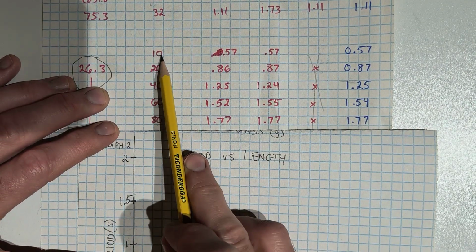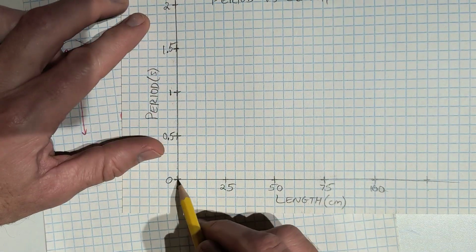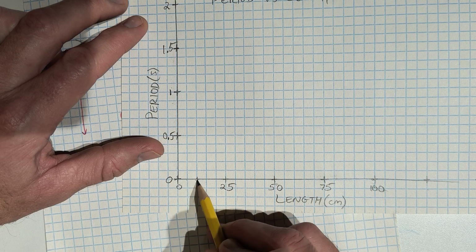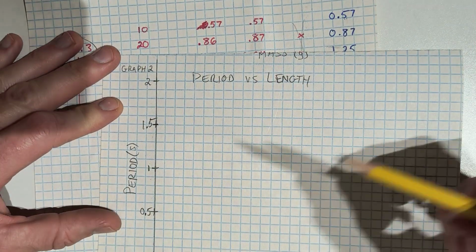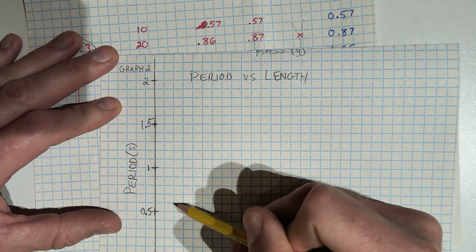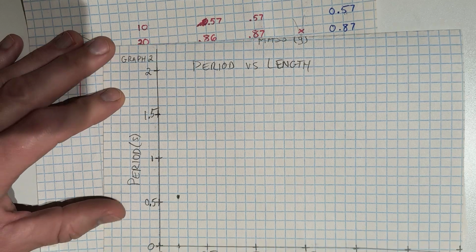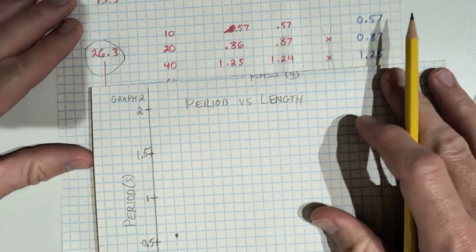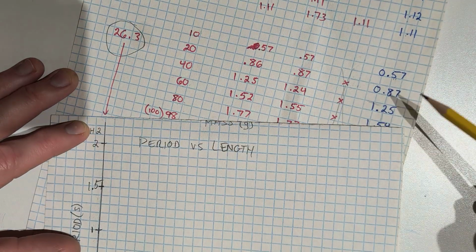When I had a length of 10 centimeters, I had 0.57. So 10 centimeters would be right on this. So that's my 10. And what did I say it was? 0.57. So that would be right about here, I think. Right. The next one, when I changed the length to 20, I had 0.87.